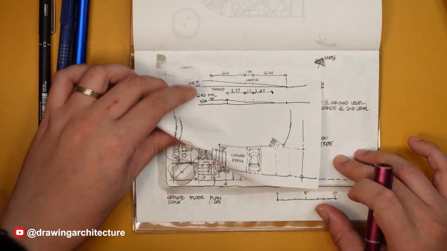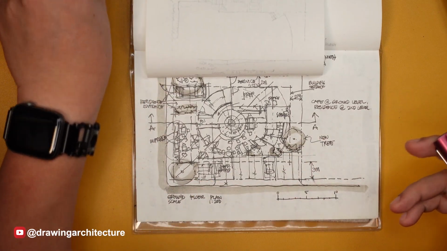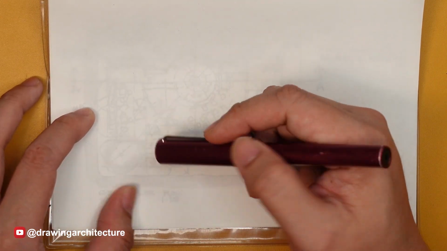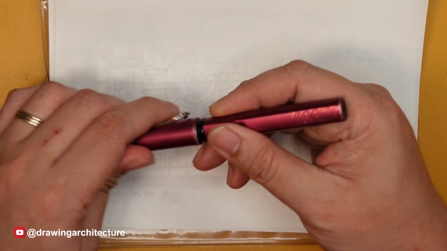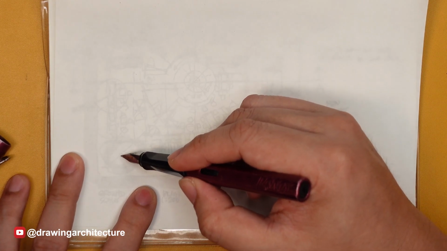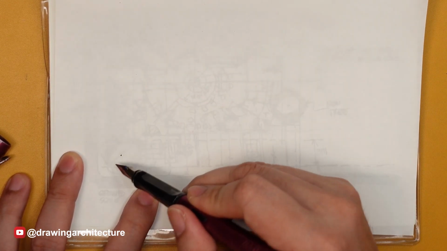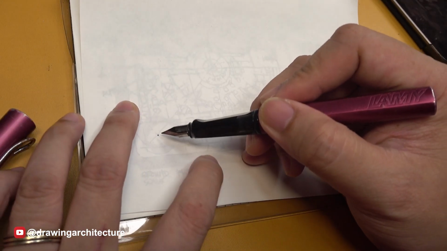So for floor plans, again, as I mentioned, this is something very simple. I'm just going to show you an example of how I'm isolating this and show you what exactly I did. I put a dot where the center of the tree is supposed to be. It's sort of like where the trunk is.